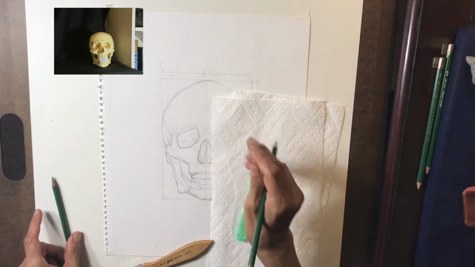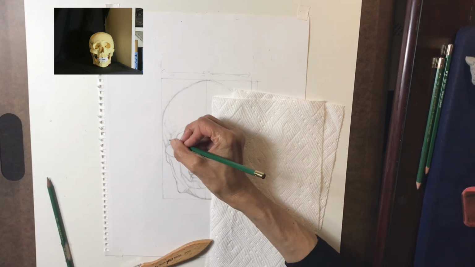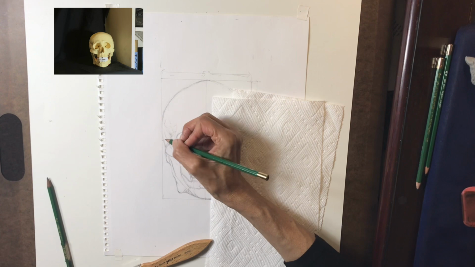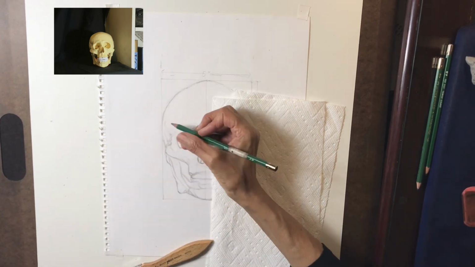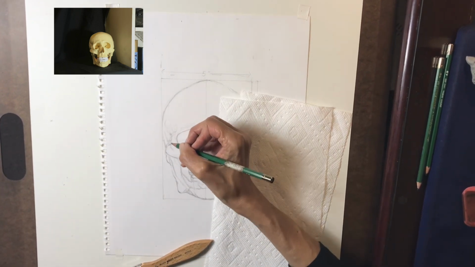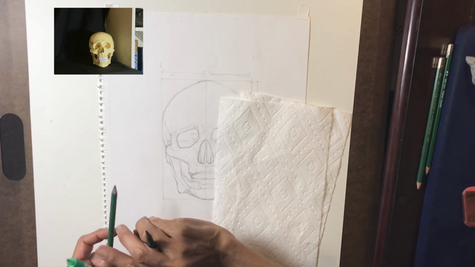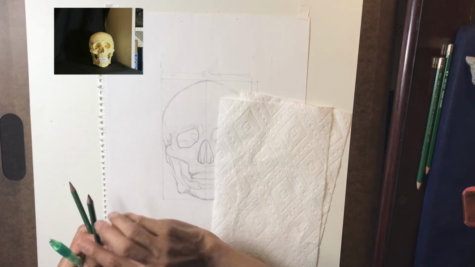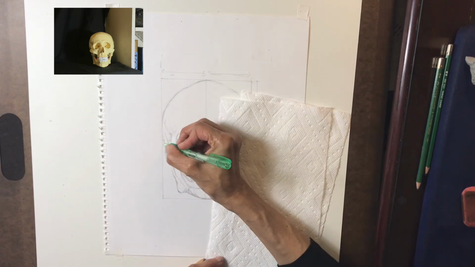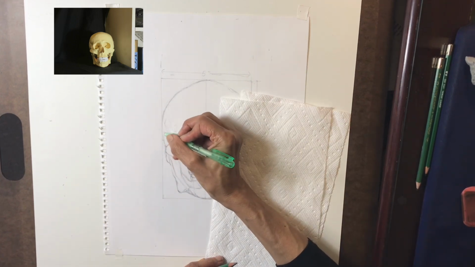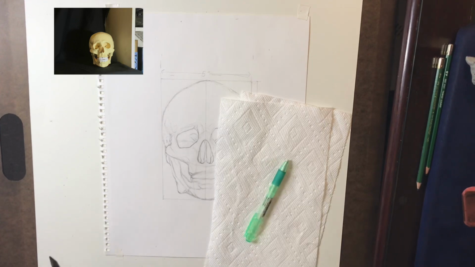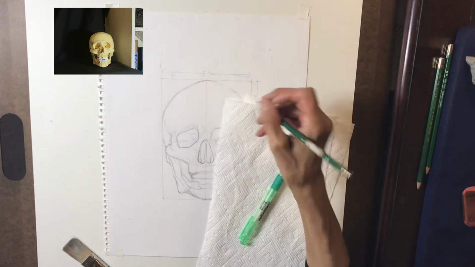But let's look at this over here a little and make this look a little bit more like my actual reference. This comes down in through here, and I'm going to erase some of this stuff out here because it's just too many lines. Looks like I'm disappearing my circle out, but that's okay.